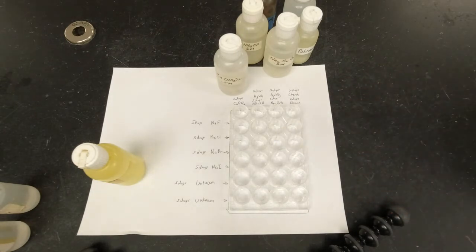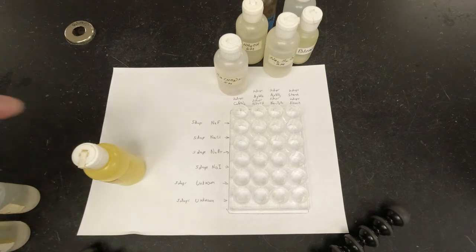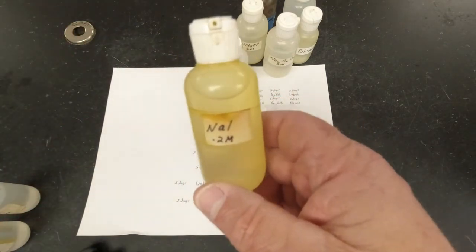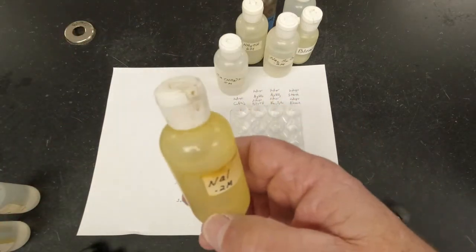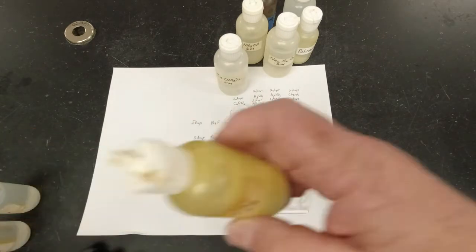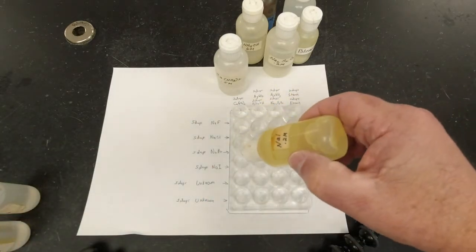All right, so there's 5 drops in each one of those. And the last one, sodium iodide, has kind of a yellowish brown color to it, and that's why it looks like this. This is almost more of the bottle being stained than the liquid inside, but we're going to put 5 drops in each one of those spots.